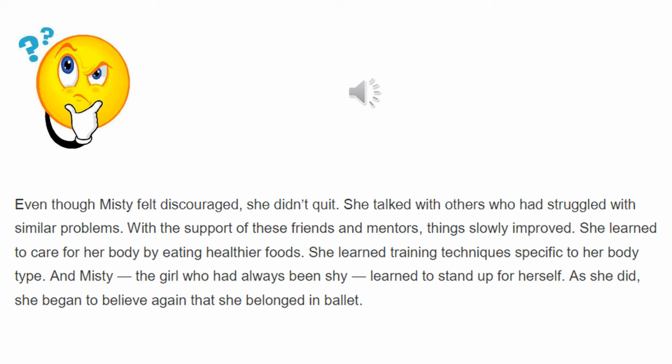Did the author switch gears here? Well, the previous paragraph was about how Misty's body suddenly changed and she didn't fit in. This paragraph seems to be about how Misty dealt with not feeling confident.